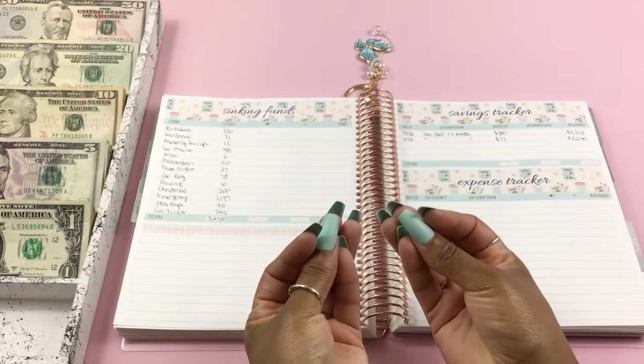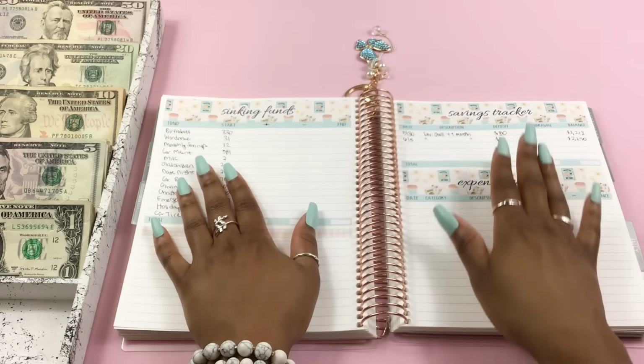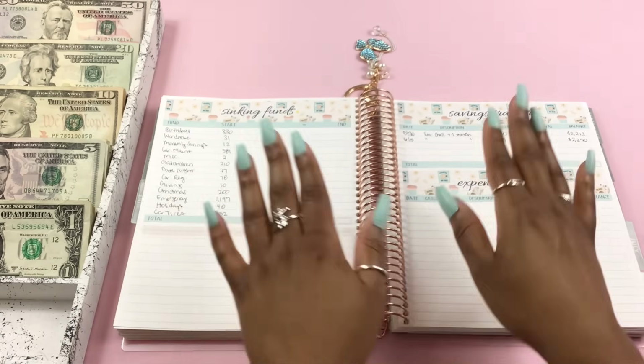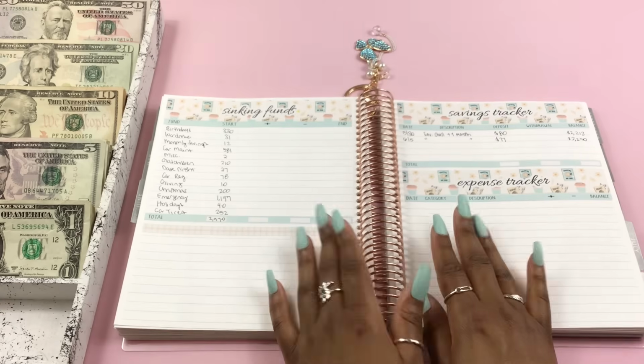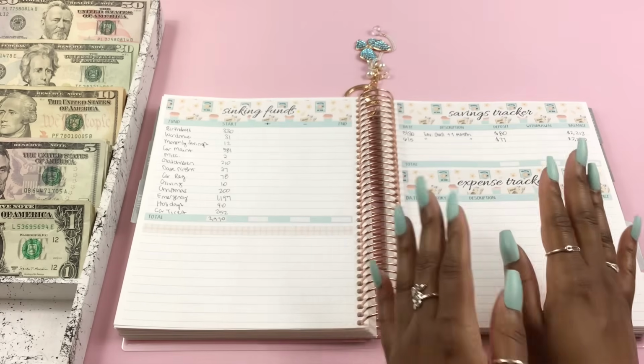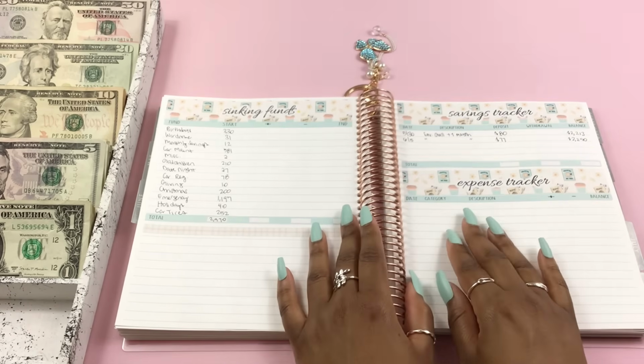You can do your cash savings like you guys see here, sinking funds and saving challenges. You can also put leftover money toward next month's bills if you're trying to work on getting a month ahead on bills. That is it, guys.